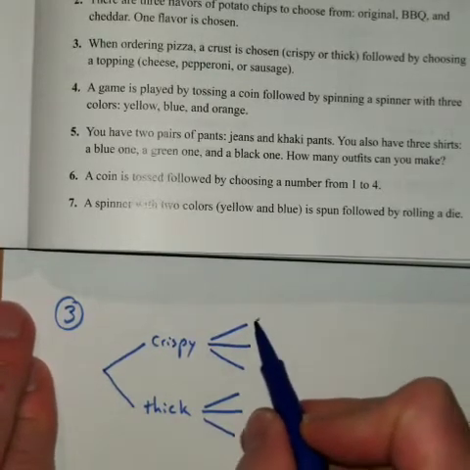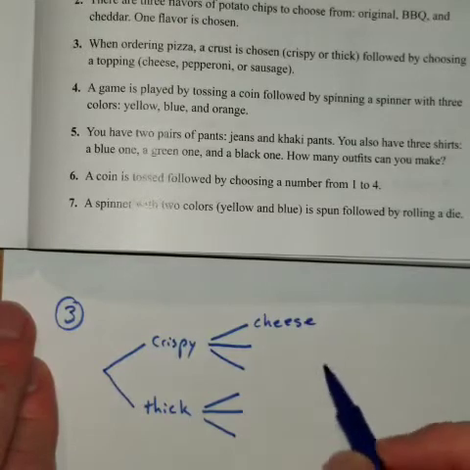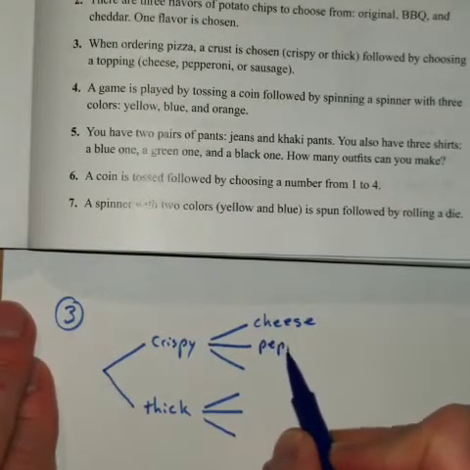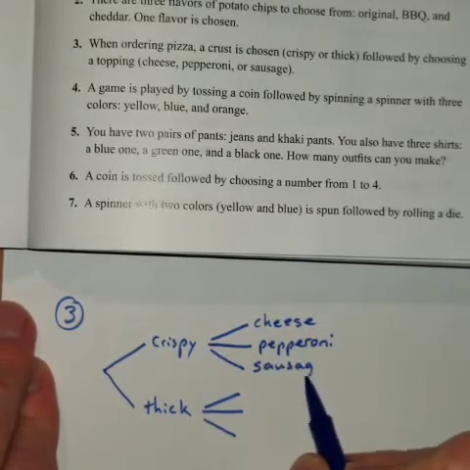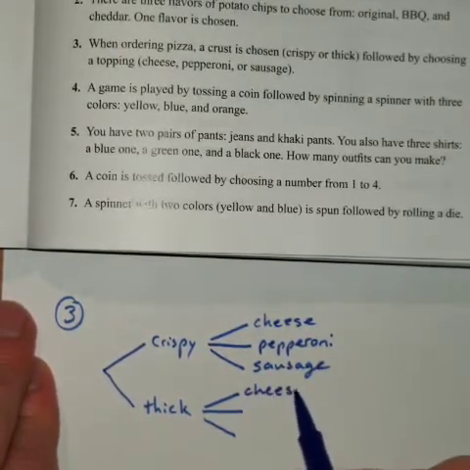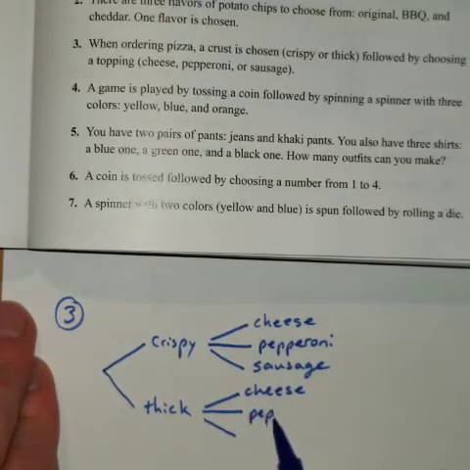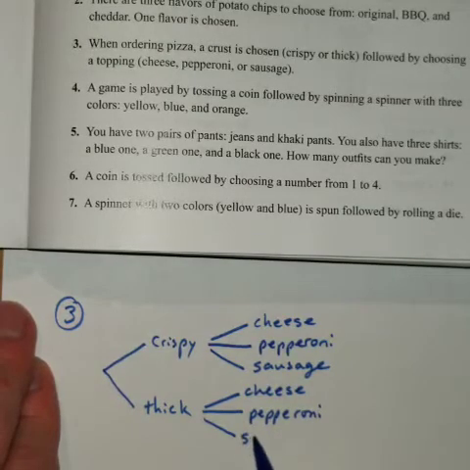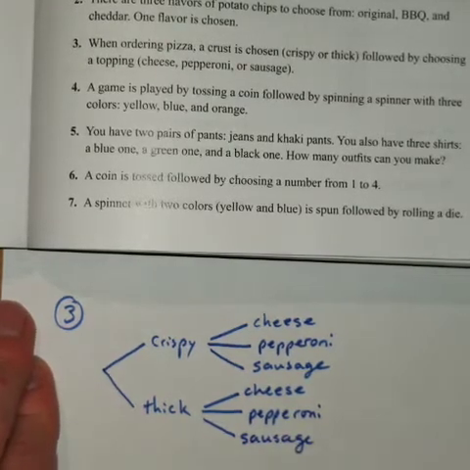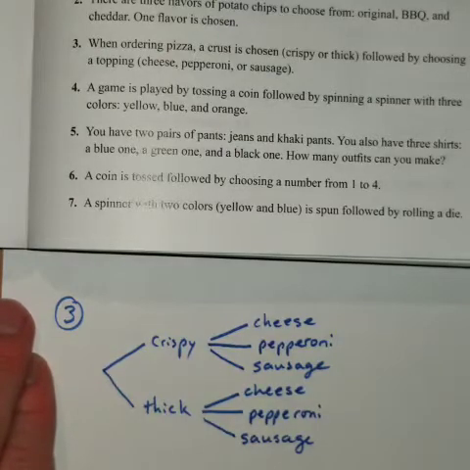And you can do cheese, pepperoni, or sausage for each of the crust options. Okay? So, in the end, there are 6 different outcomes, and it also says in the directions to list the outcomes in the sample space.